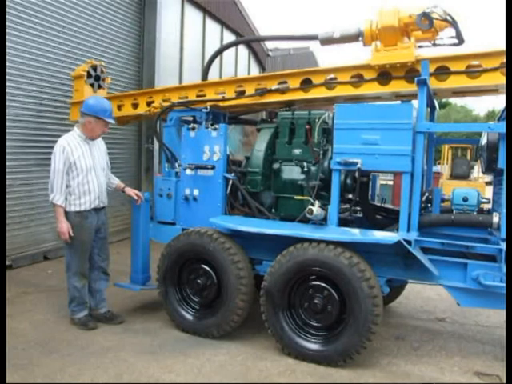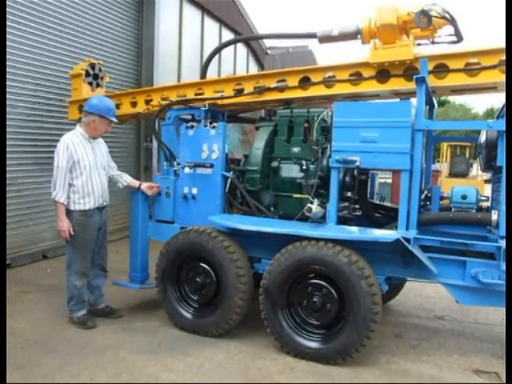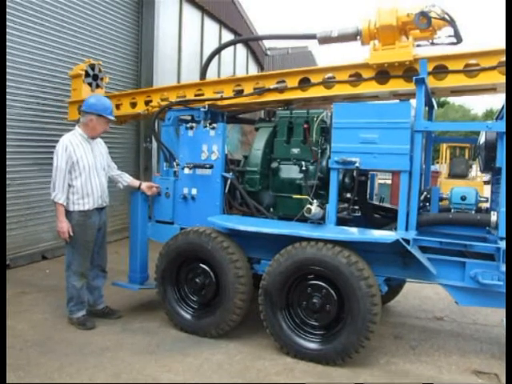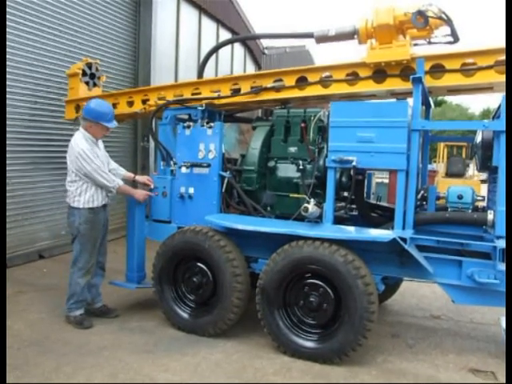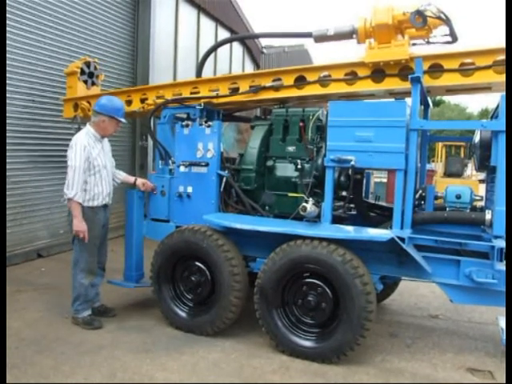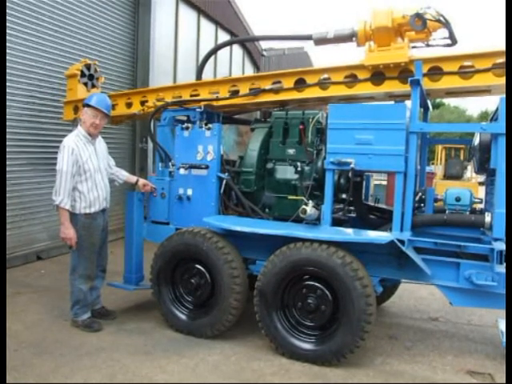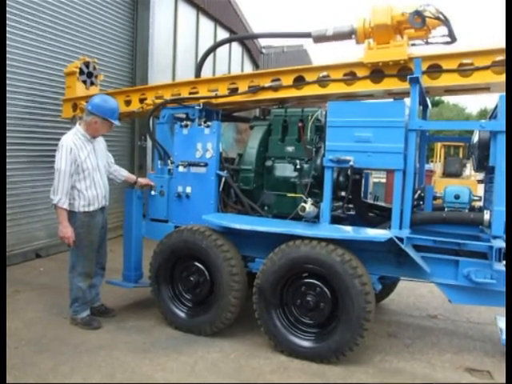Engine controls. We have a start switch here on the key. The first click is ignition on, shown by the red light, and the next turn starts the starter motor.